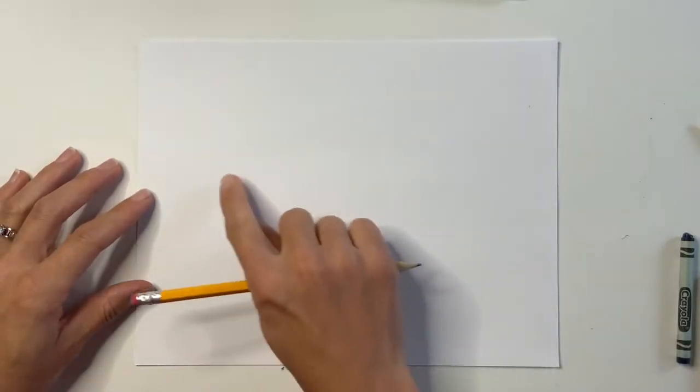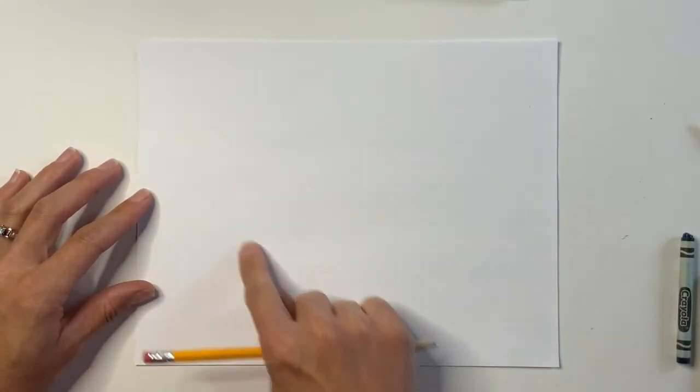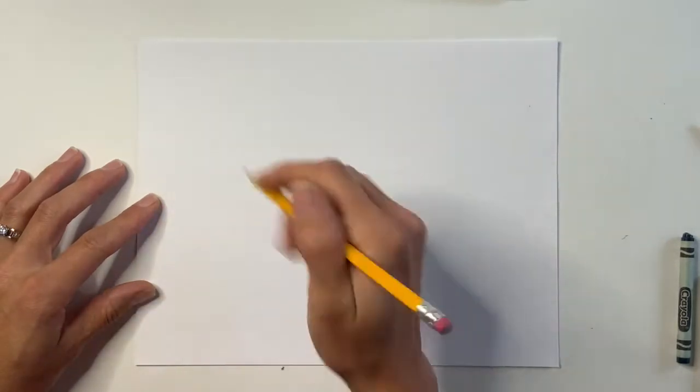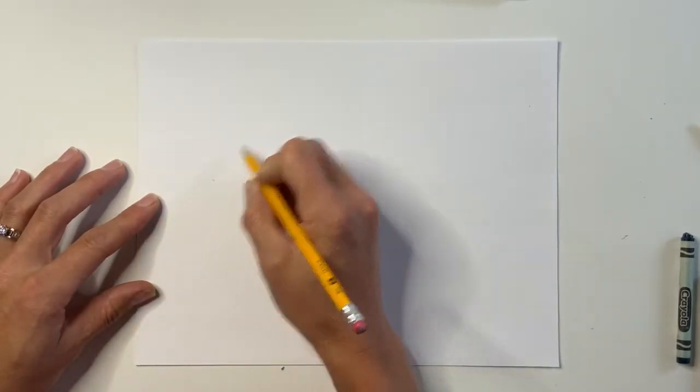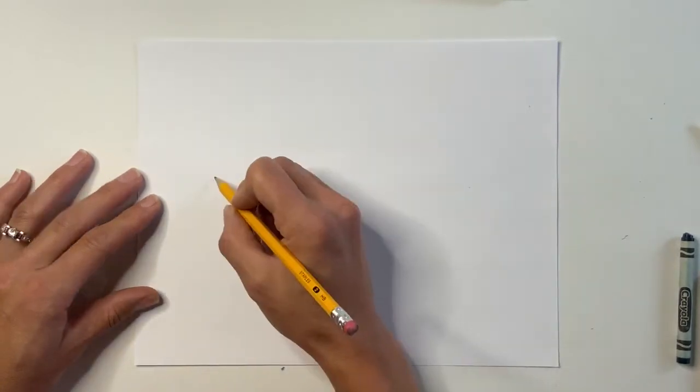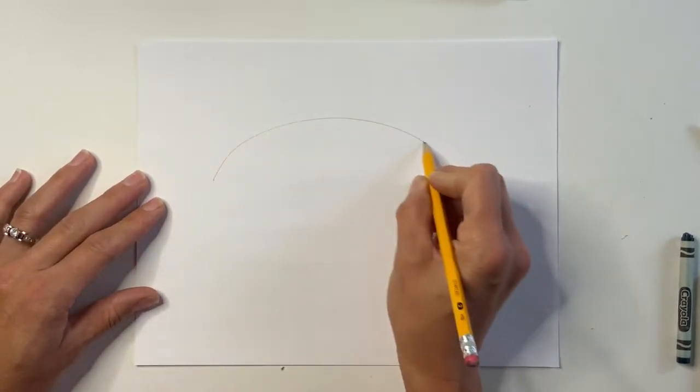Today we are going to practice value by drawing a dragon eye. We're going to start in the middle of our paper. I usually start with my finger to kind of get an idea of where my shape is going to go. We're going to draw an eye. I'm going to put a dot on either side of where my eye is going to go, so I kind of know where my curve needs to be.